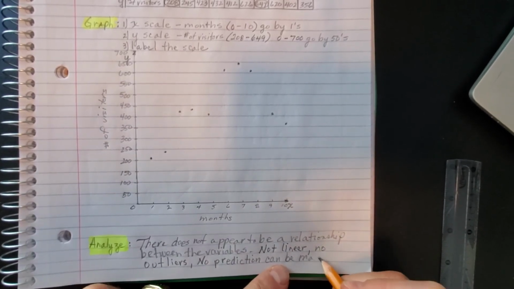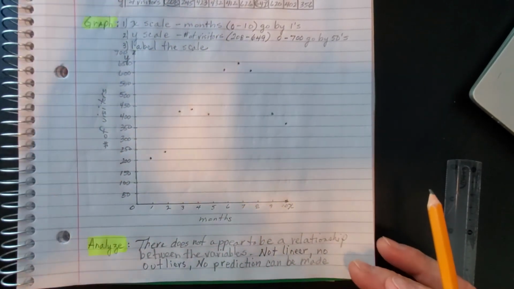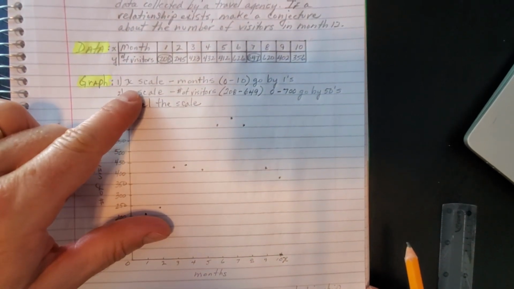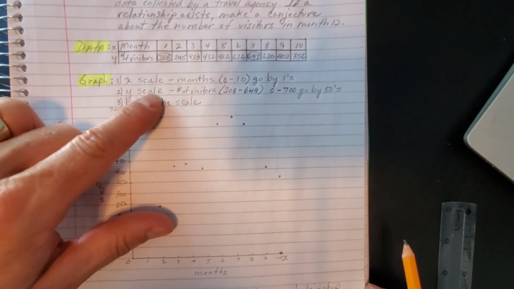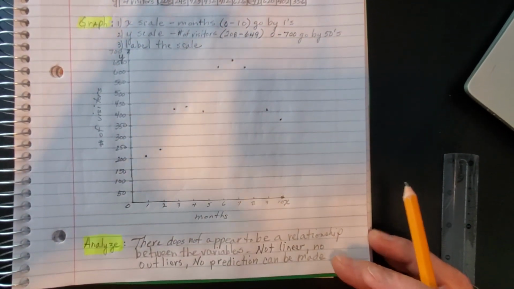And that's how you take your information that's given. You go through graphing it using the X scale, Y scale, and label the scale. Plot all the points and analyze.